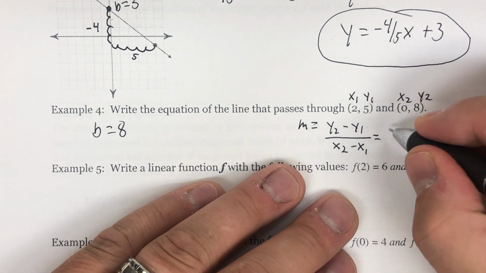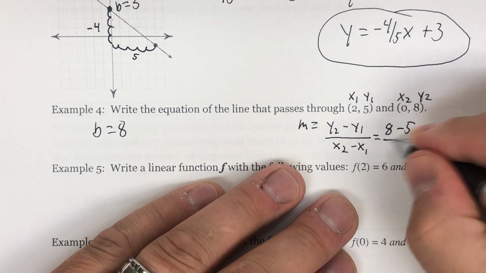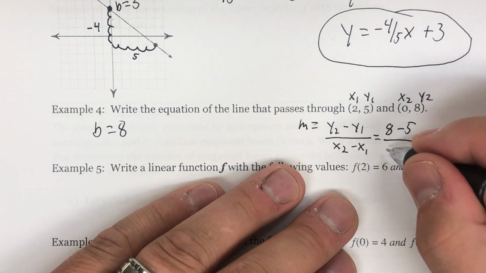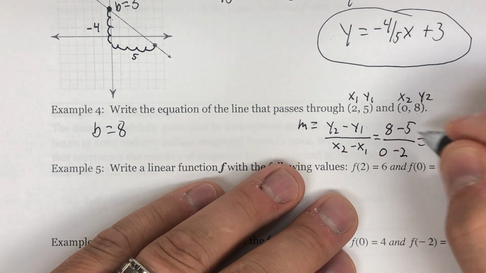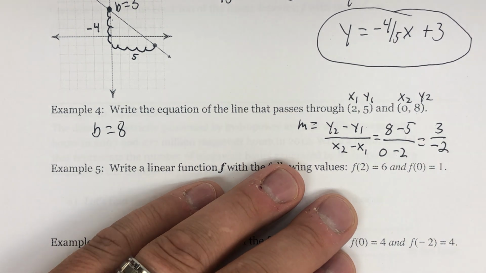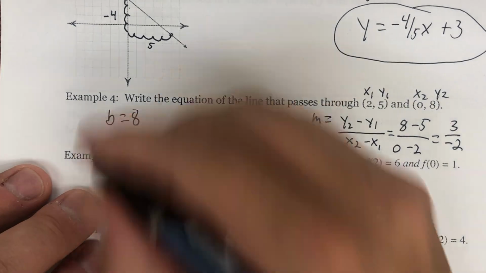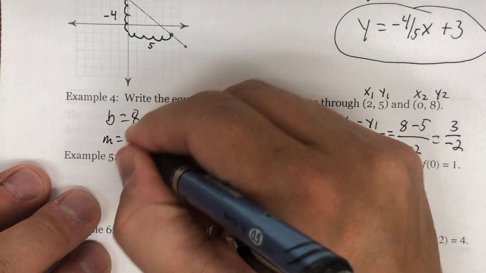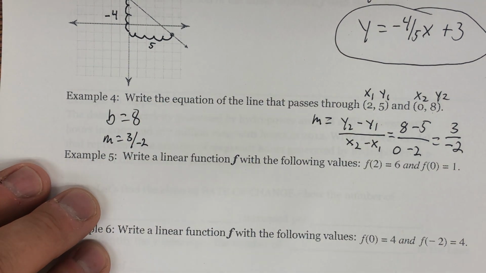8 minus 5 over 0 minus 2. All right, 8 minus 5 is 3. 0 minus 2 is negative 2. So our slope m is 3 over negative 2. So it's negative 3 over 2.